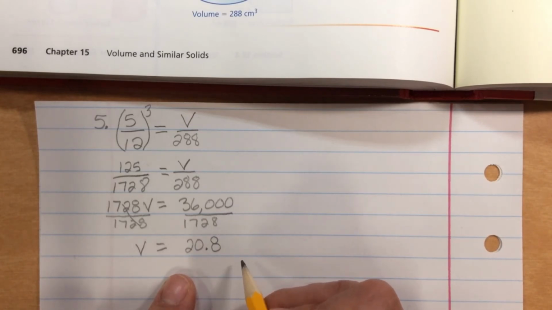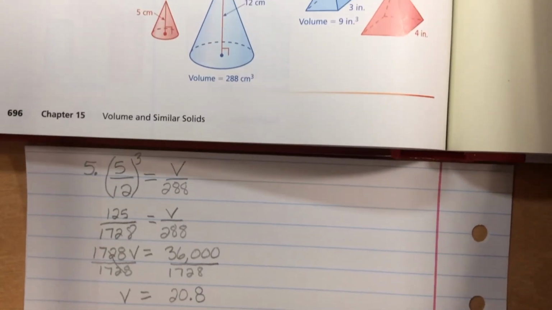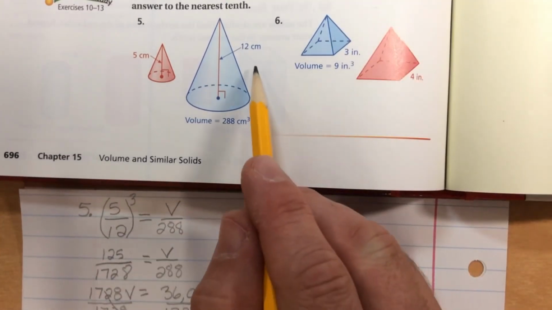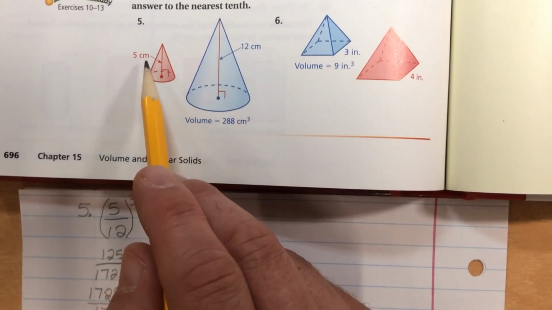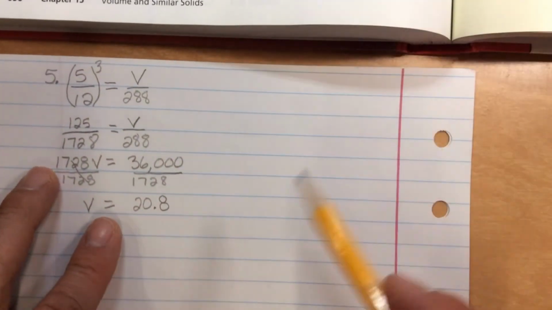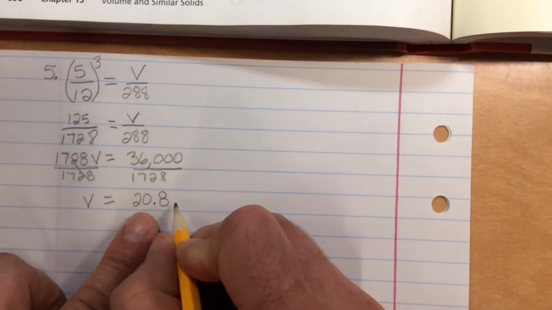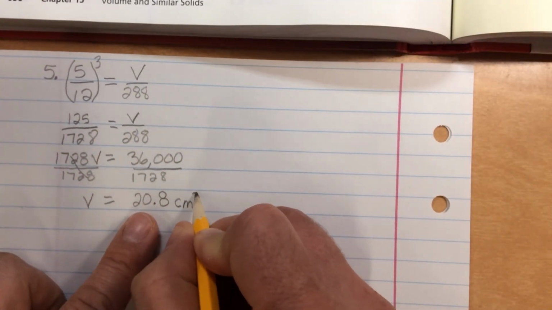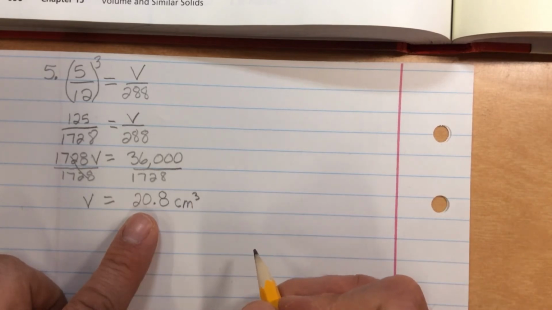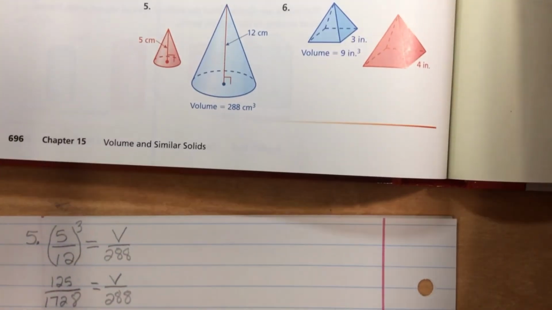This is volume, so our units will be cubed, and it was centimeters, so it'll be centimeters cubed. So 20.8 centimeters cubed is the volume of the small one.